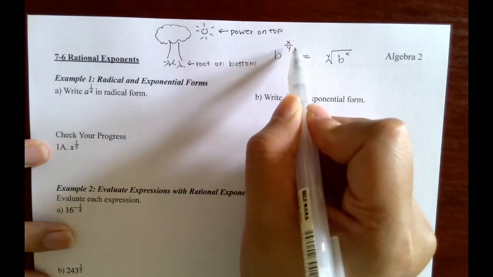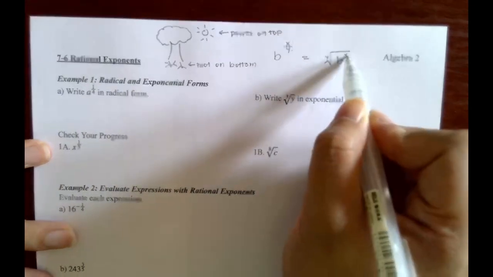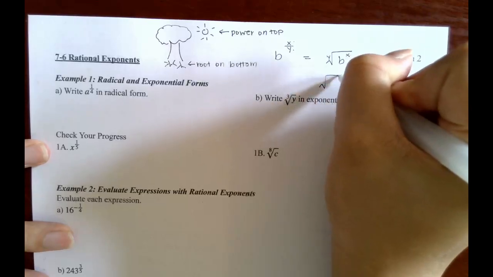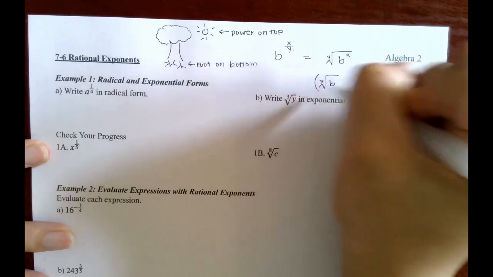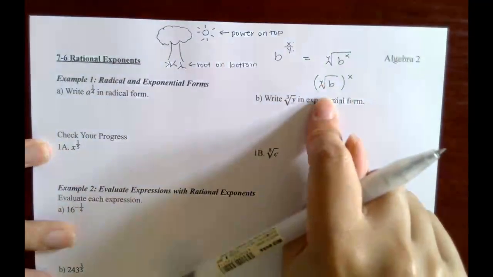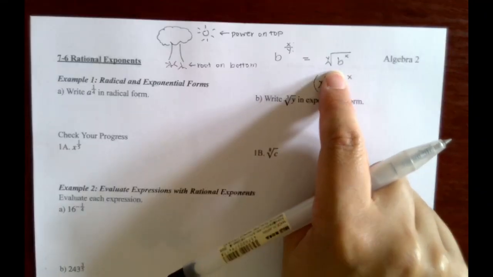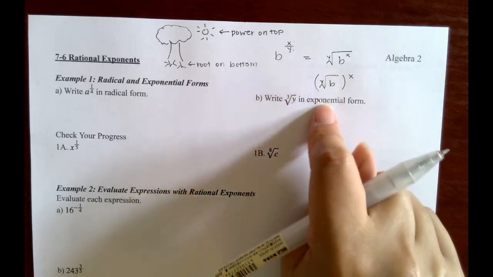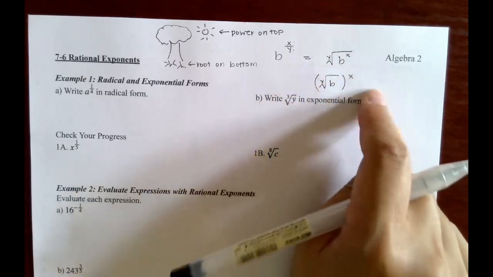Okay? Power on top, root on the bottom. Power, root. You could also rewrite it as this. Sometimes it's more advantageous to do the power first and then the root. Sometimes it's easier to do the root first and then the power.